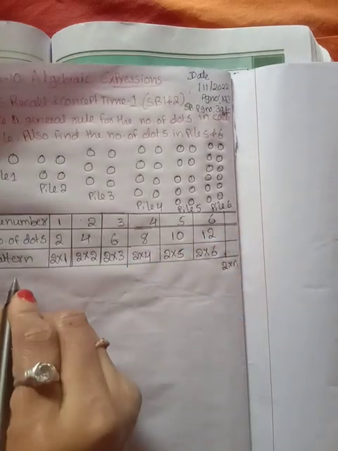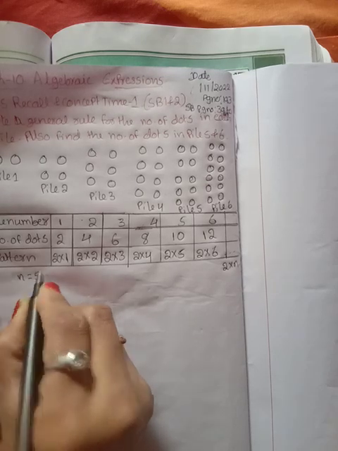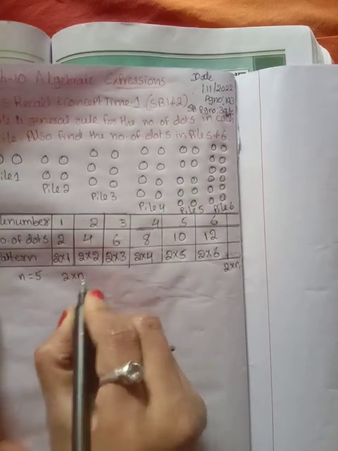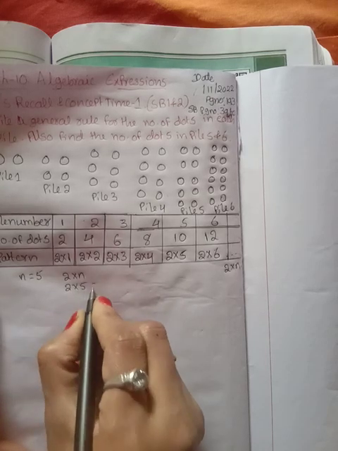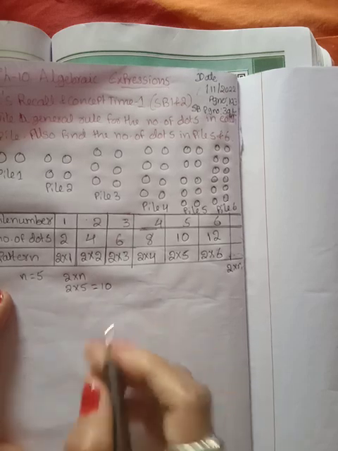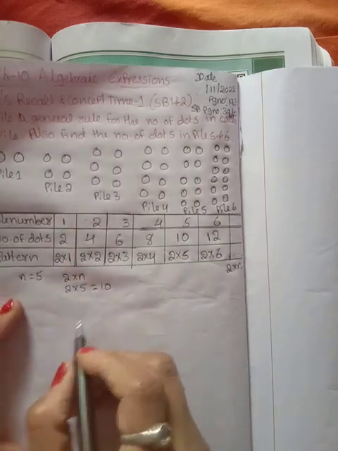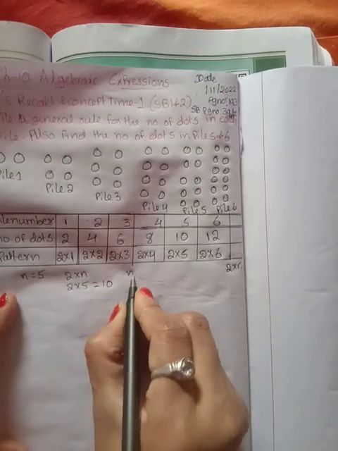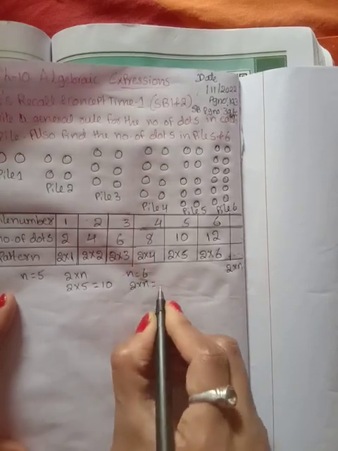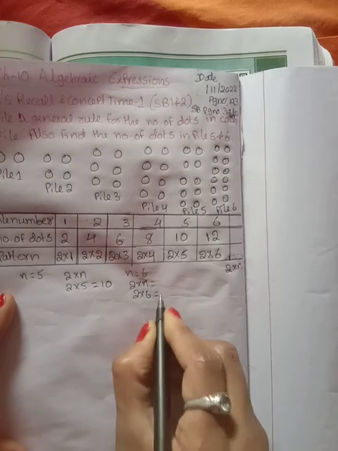Here also, suppose n equal to 5. So it is 2 cross n, which means 2 cross 5. You can substitute the value in our expression. Next is n equal to 6. So 2 cross n is 2 cross 6, which is 12 only.